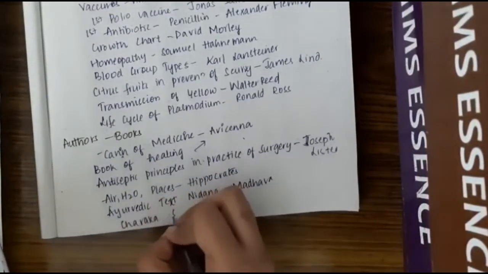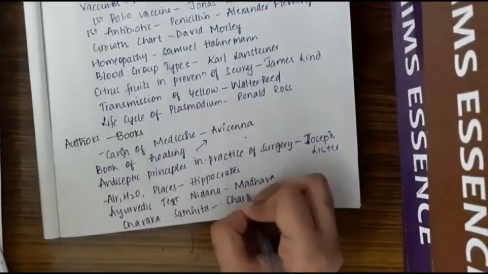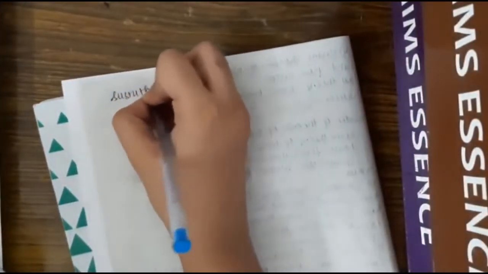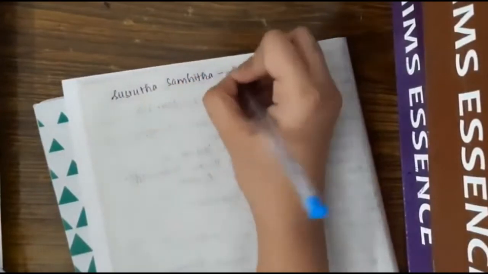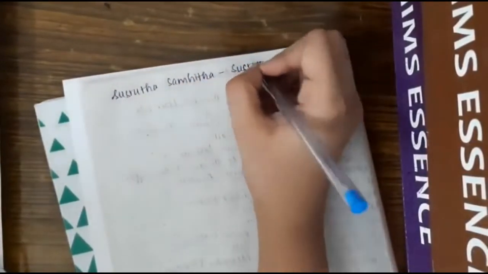Charaka Samhita is given by Charaka, whereas Susruta Samhita is the book written by Susruta.